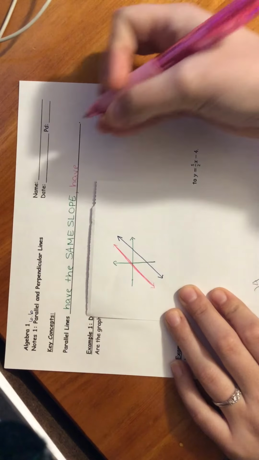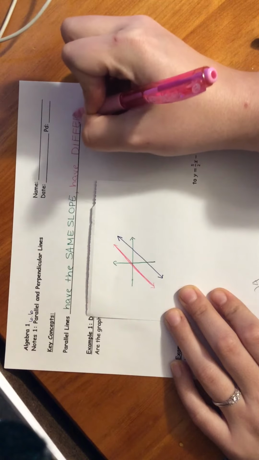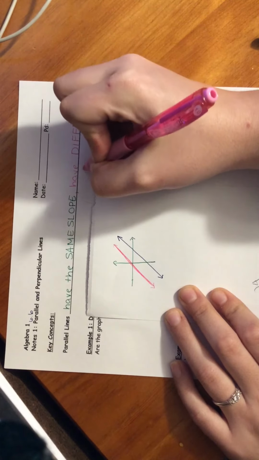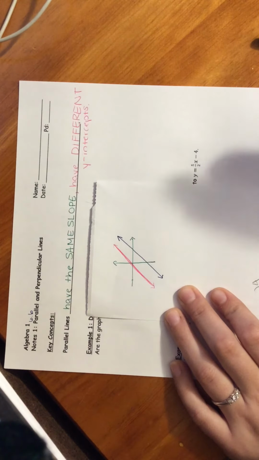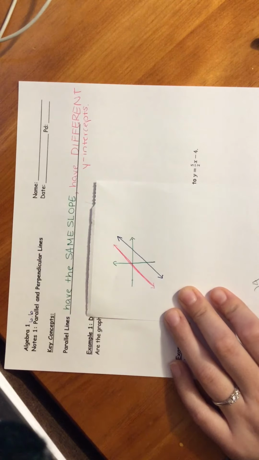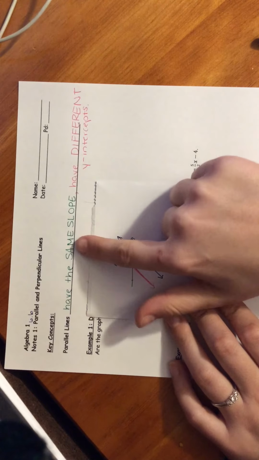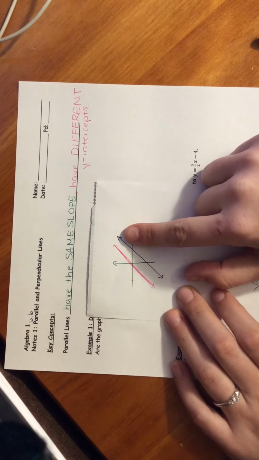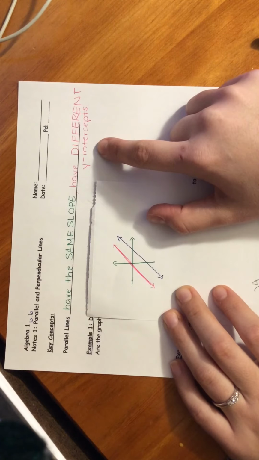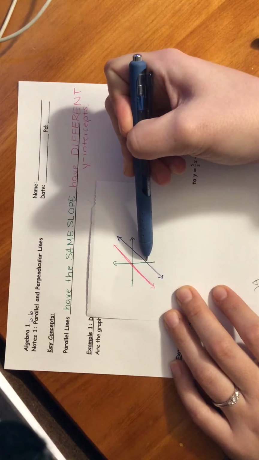and they have different y-intercepts. Now, if they have the same slope and the same y-intercept, that would mean they're the same line. Well, obviously, they can't be the same line if they are parallel, and they are two different lines. So they need to have the same slope, so that way they increase or decrease at the same rate, or have the same rate of change. Then they also have to have different y-intercepts, so that way they are intersecting our y-axis at two different points.